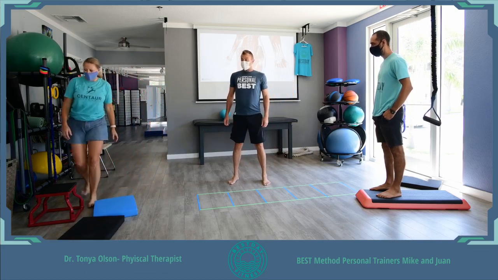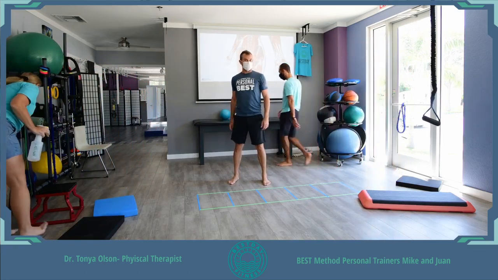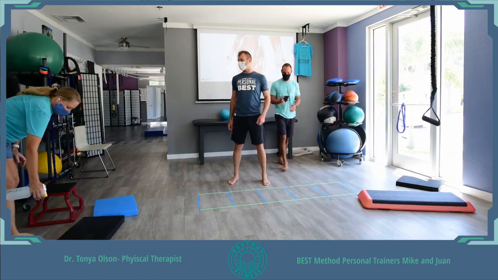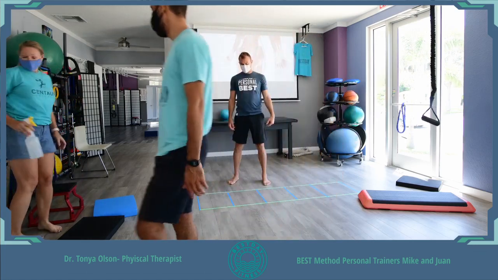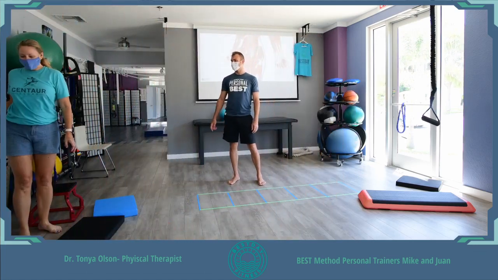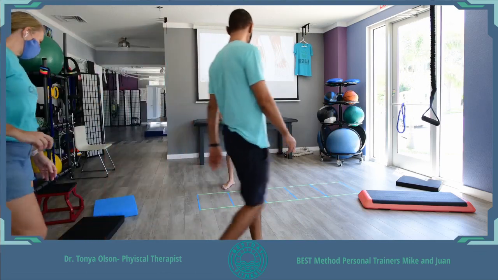Don't blame the patella. It's your femur that's the problem. The patella is just a sesamoid bone. It's a victim. It's not the perp. Okay. Well, Mike, let me just see what you think.